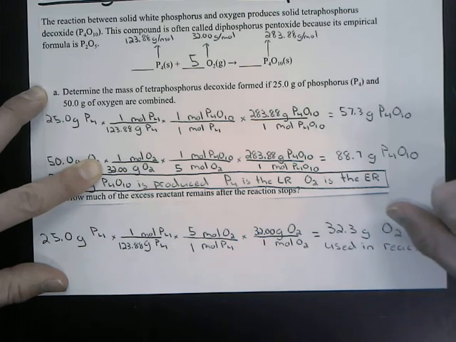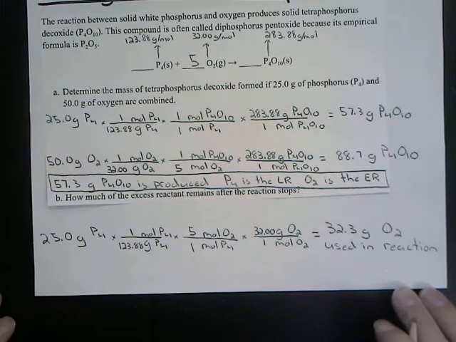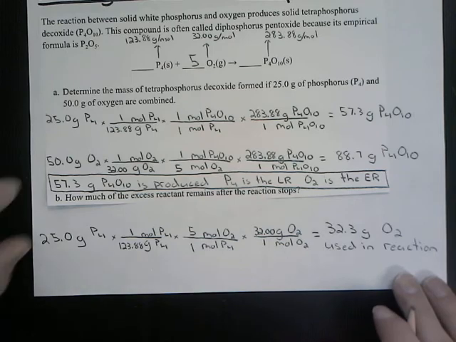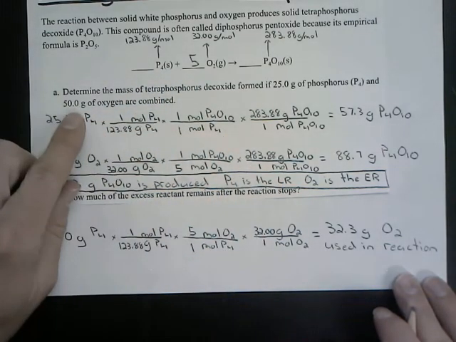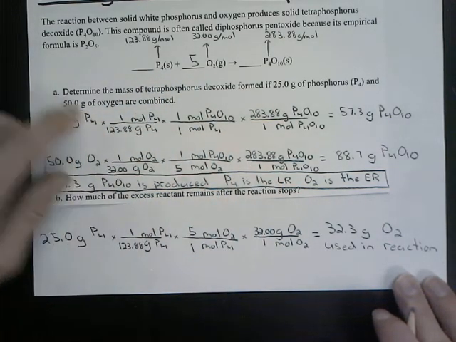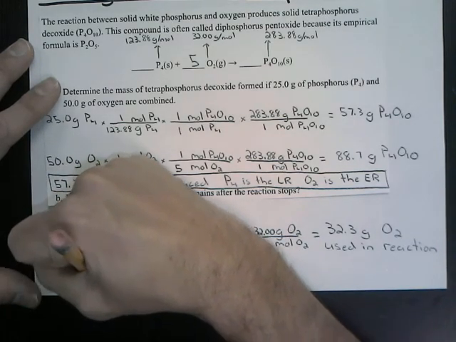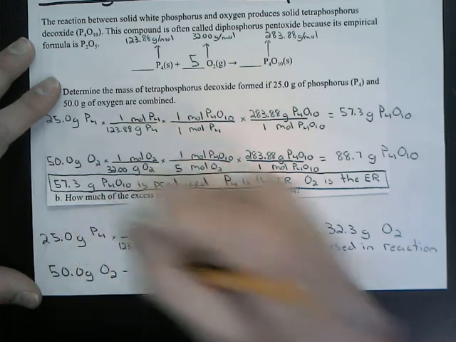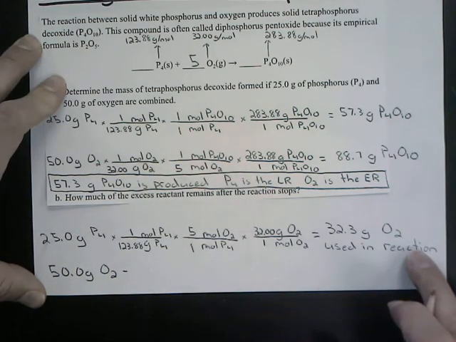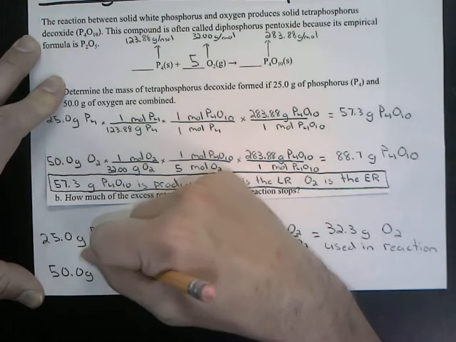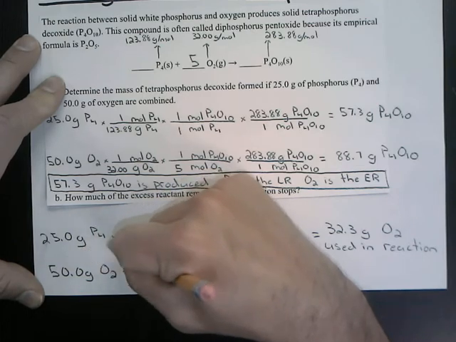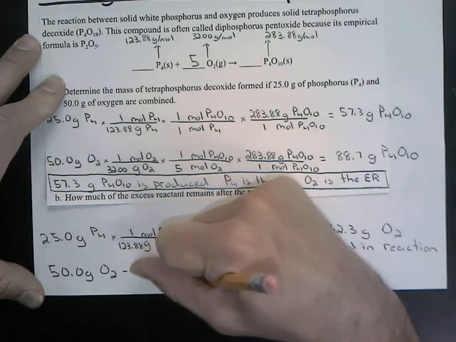To find out how much excess remains, we need to subtract from the starting amount of oxygen the amount used. So we had 50 grams to start out with of O2. We used 32.3 grams of O2.